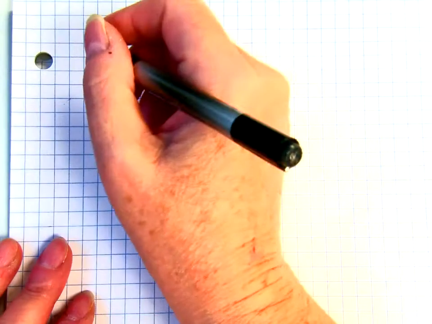Okay, so let's do 3x squared. Let me move this so that you can actually see what I'm doing. I've lost my dog. There he is. He's fine. Yes, I am here with my dog.